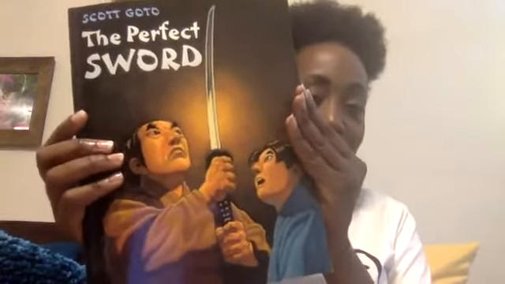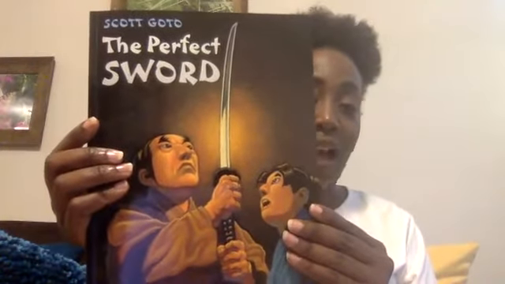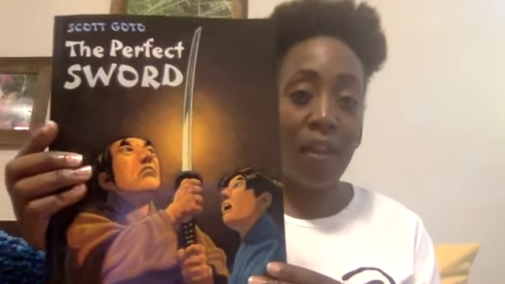So today, the book that I'm going to read, it's called The Perfect Sword. And it is by Scott Goto. And like I said, he is the illustrator from Heat Wave. So maybe tomorrow I'll bring this book back in and we can compare the illustrations and see how they are the same. We can compare and contrast. Parents, that's the skill that we've been working on and the kids were just tested on last week.